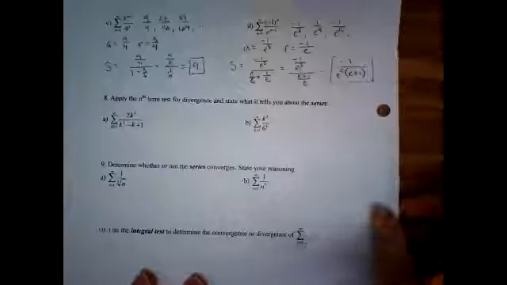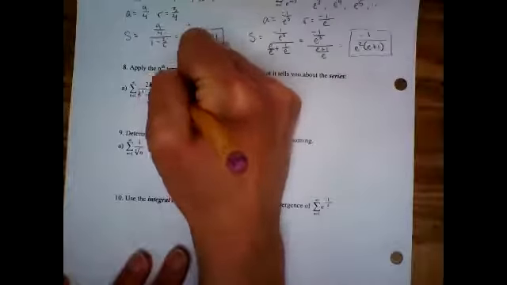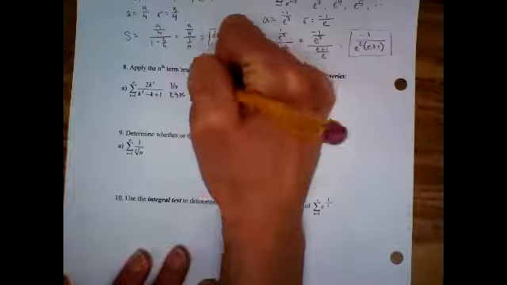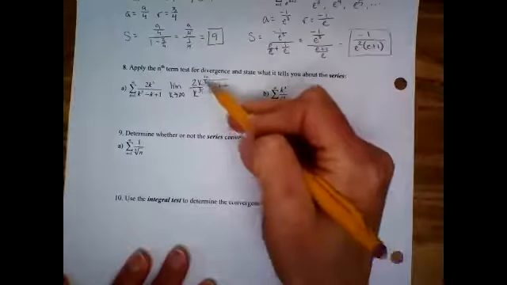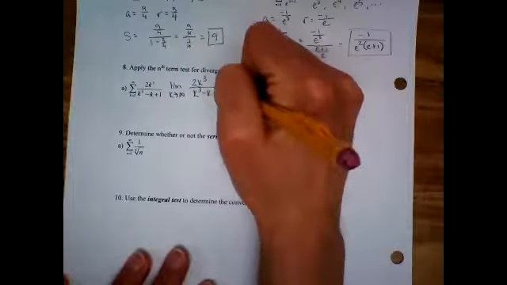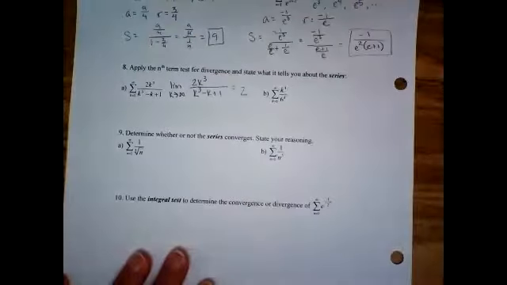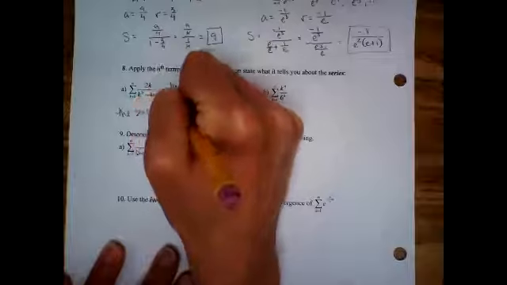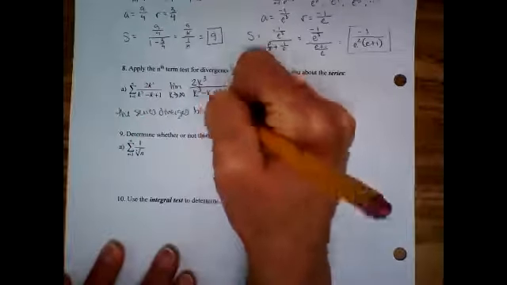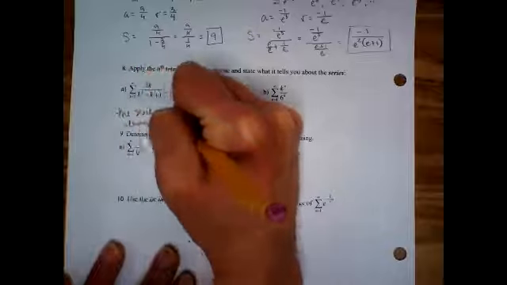All right, number 8, apply the nth term test for divergence and tell what that means. So we're going to do limit. These ones are using k instead of n. So limit as k goes to infinity of all of this. Since these are both k cubed, we're going to use the coefficients. 2 over 1 would be 2. So if it comes out to anything other than 0, that means the series diverges. So the series diverges because the limit is not 0.